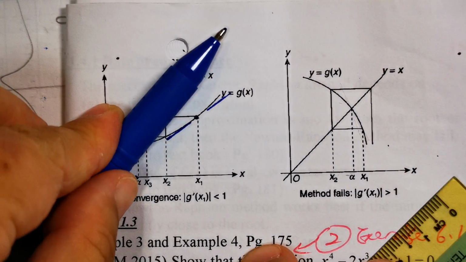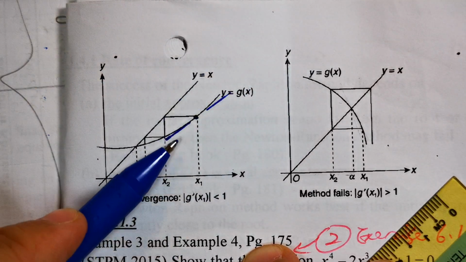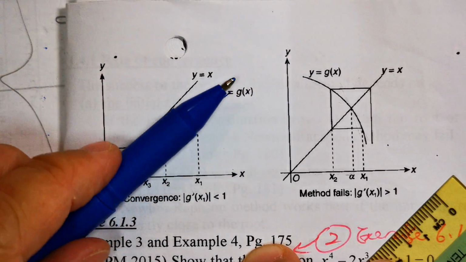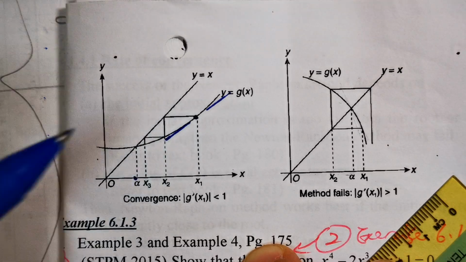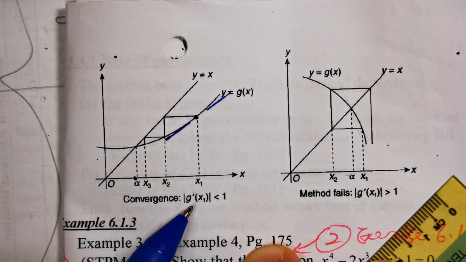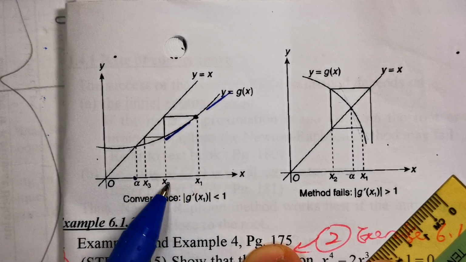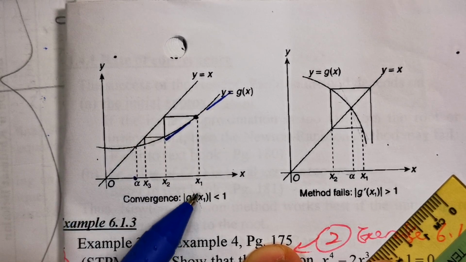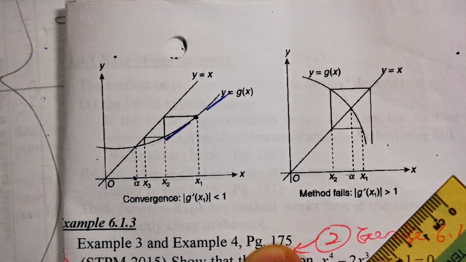This is y equals x. So you see the tangent at the first approximation is like this. More horizontal. So definitely the gradient of this is less than 1. Alright. So if the gradient of the tangent is less than 1, you see the approximate root is actually, by using the method that we explained just now, closer and closer and closer to the actual.